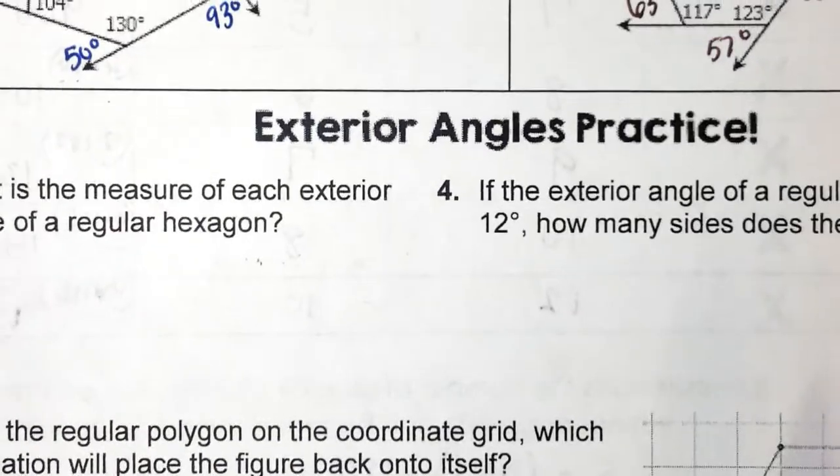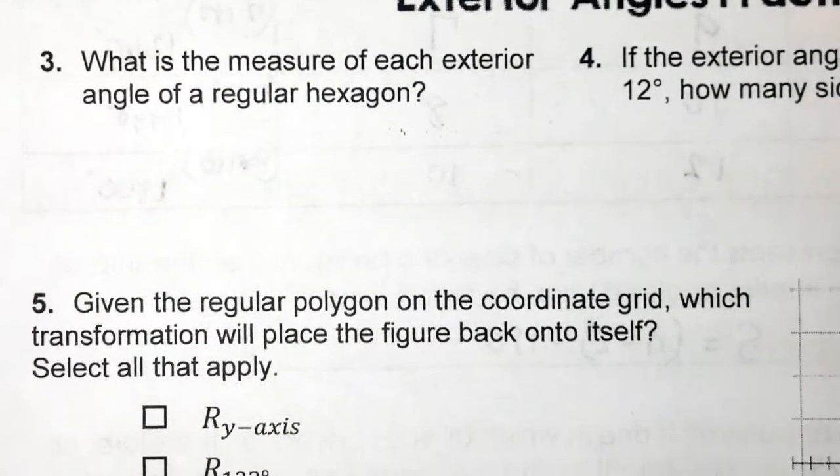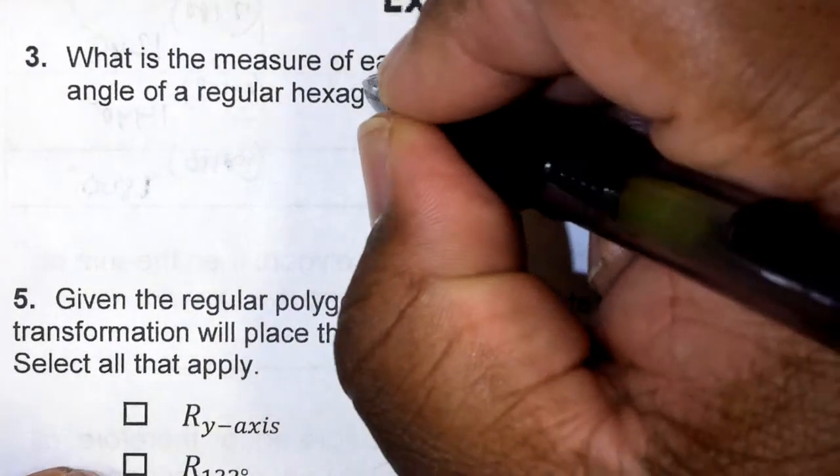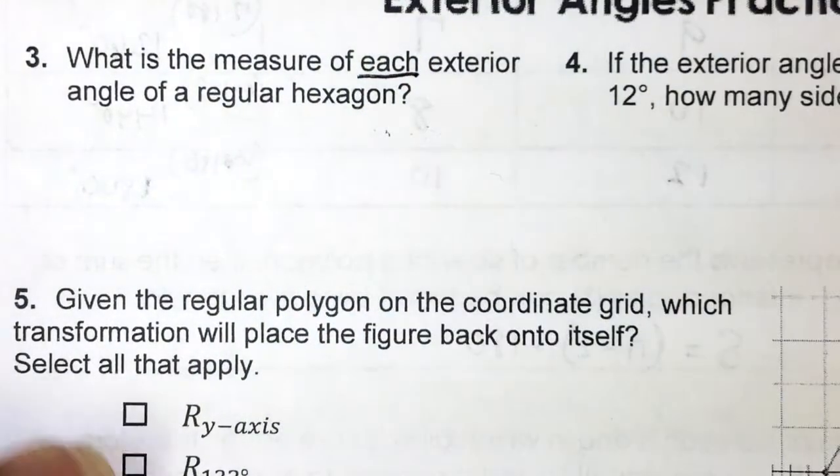So practicing with exterior angles, it says, what is the measure of each exterior angle on a regular hexagon? On a regular hexagon, they want to know each exterior angle. Let's talk about the hexagon first, make sure we understand. A hexagon has how many sides? 6, right?